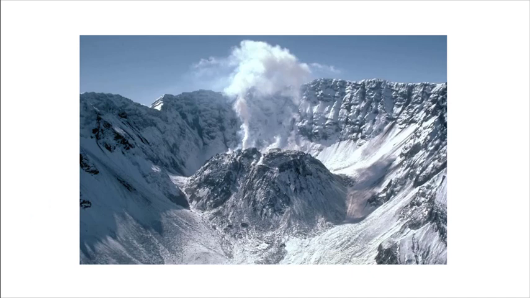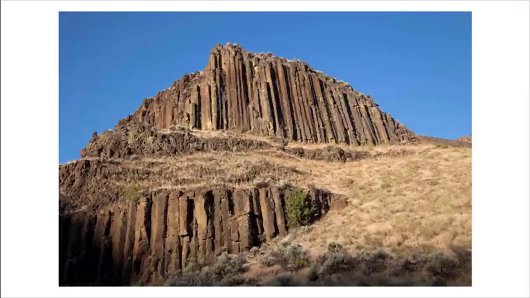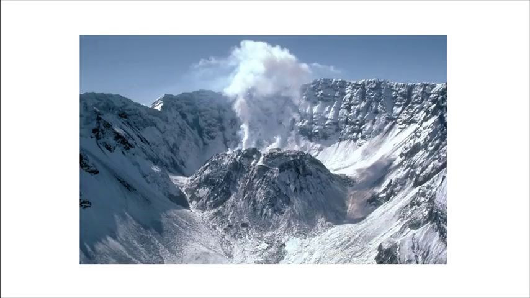Felsic igneous rocks are a bit easier to find. First of all, it seems like everyone these days has granite countertops, and okay, yeah, that's felsic igneous rock. If we want to see it in the wild, though, let's go to, sorry about that, everyone. Let's go forward. There we go.